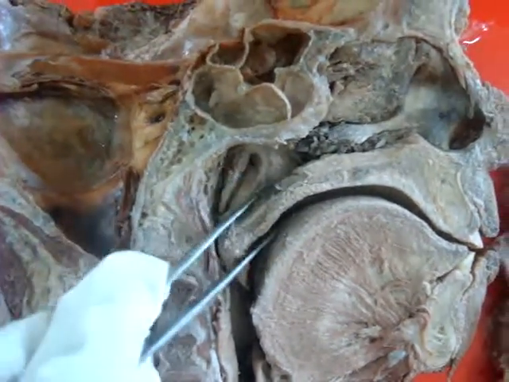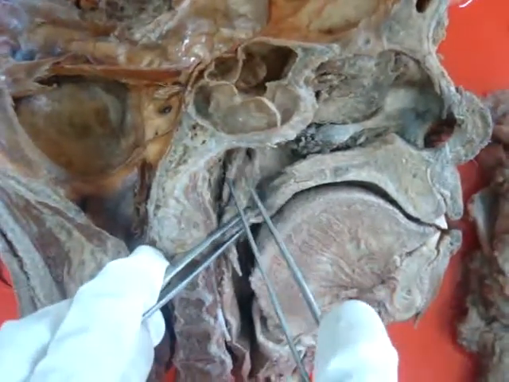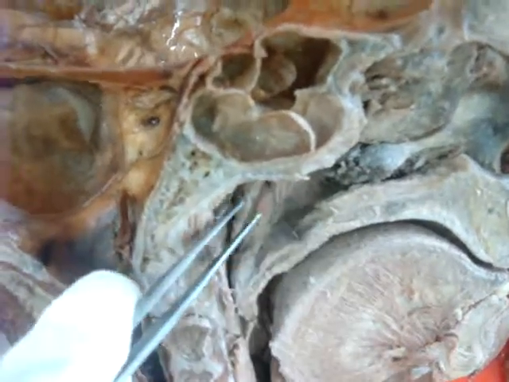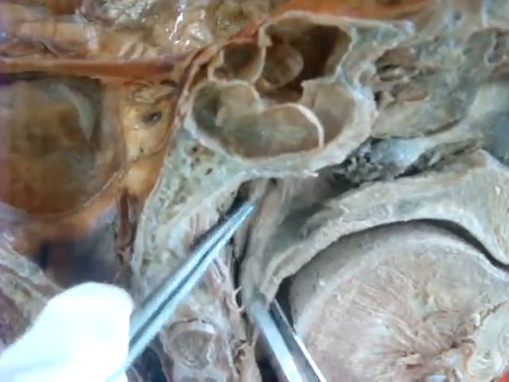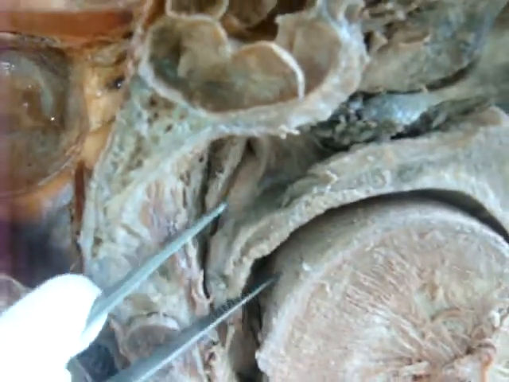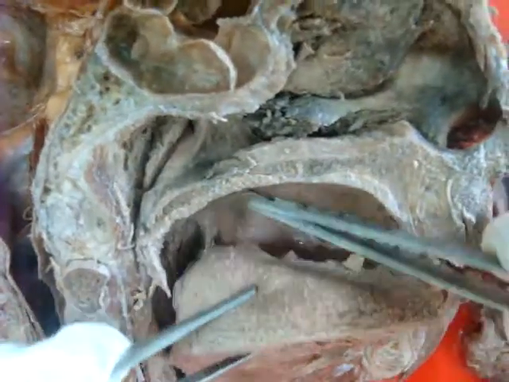Now you can see that from this pharyngeal opening of the auditory tube there are two folds going down, one to the soft palate. This is the salpingopalatine fold. The one behind that is the salpingopharyngeal fold. Come to the oral cavity. This is the hard palate.